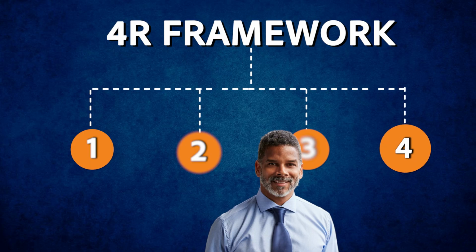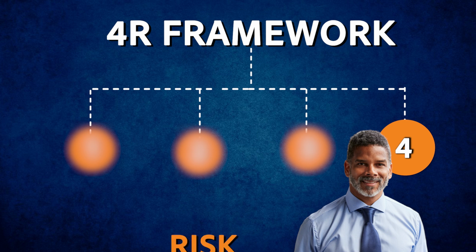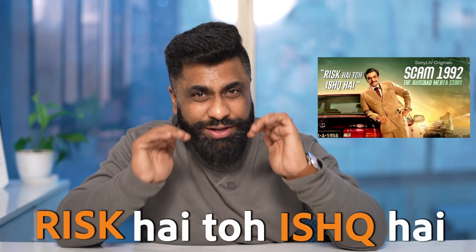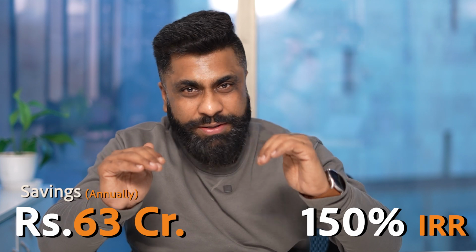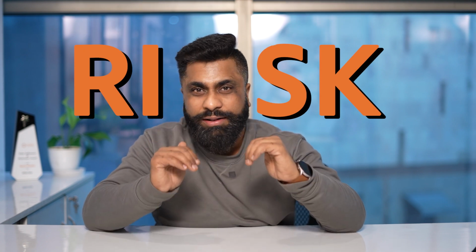So let's come to the fourth R, which is the most important R, which is called risk. Remember the line from the Scam web series? "Risk hai to ishq hai." So the ishq that he is referring to is the ishq towards the return. For example, in this case, we have a clear scenario: 135 megawatt, 63 crore rupees savings on an annual basis, 150% IRR, which he has an ishq towards, but there are risks behind this as well.